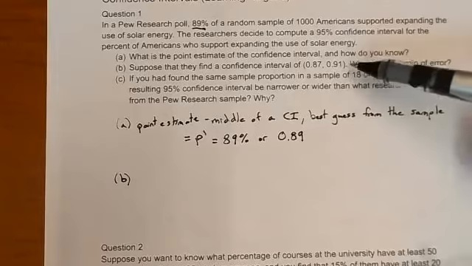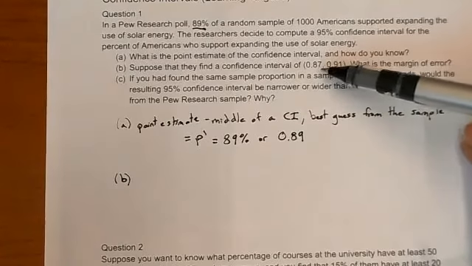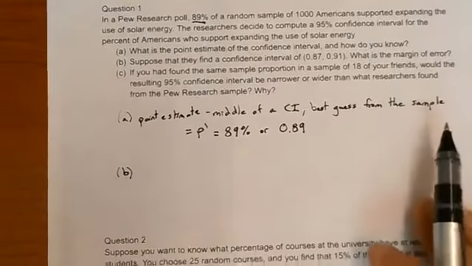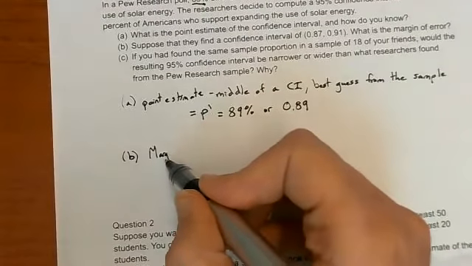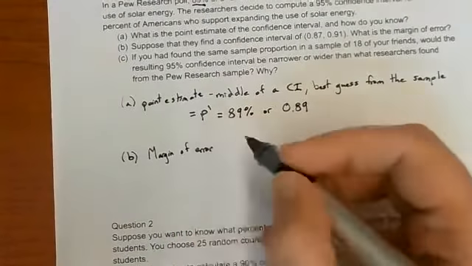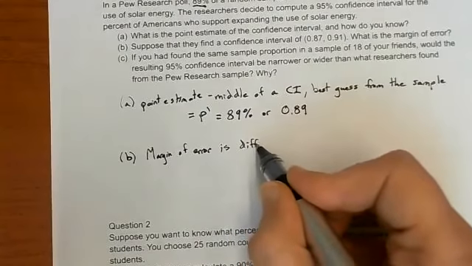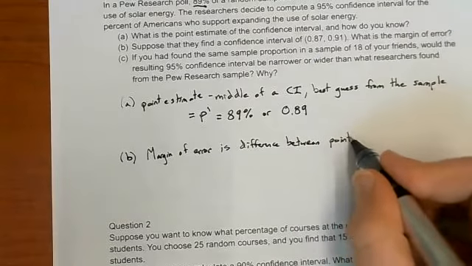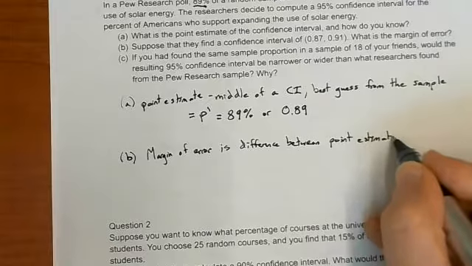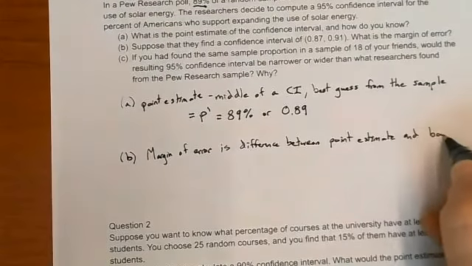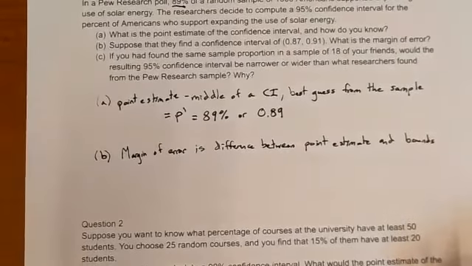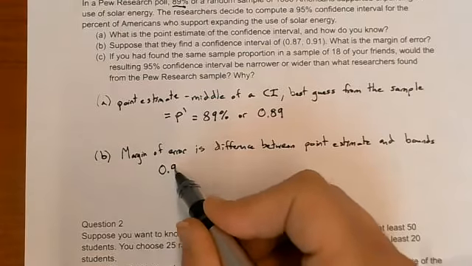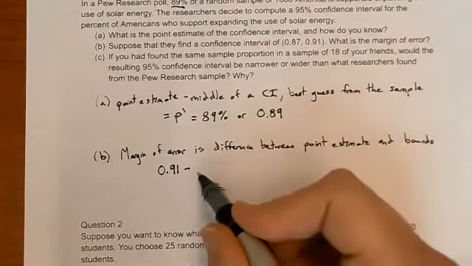In B, we're given the confidence interval. It goes from 0.87 to 0.91. And the question asks for the margin of error. Right, so the margin of error is the difference between our point estimate and the bounds. Right, so here we can take the upper bound, right, and do 0.91 and subtract our point estimate, 0.89.